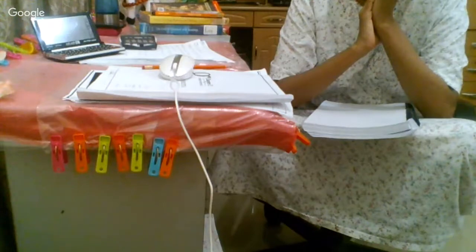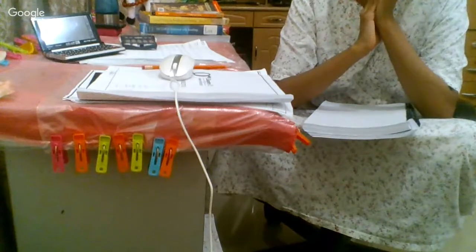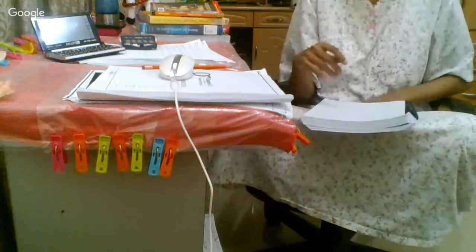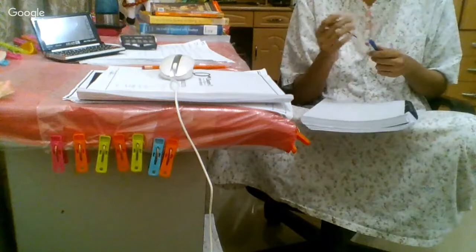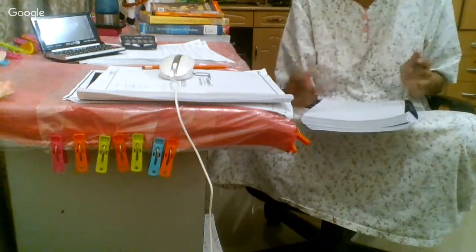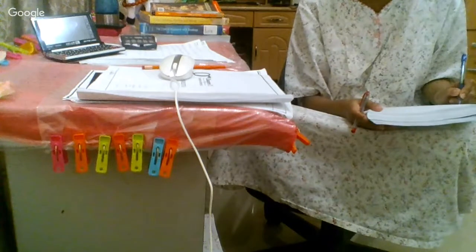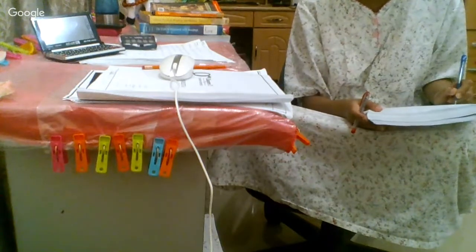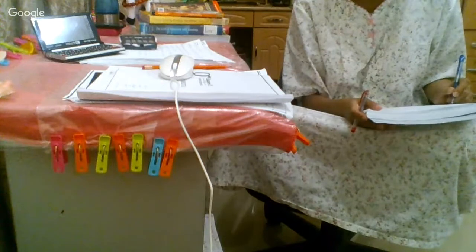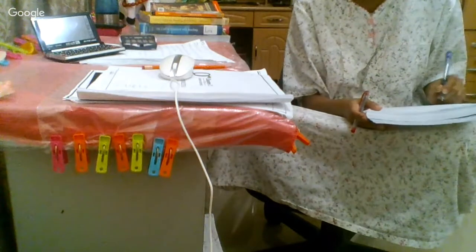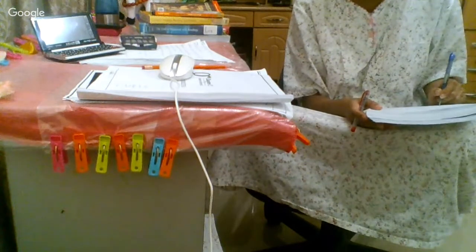So a rational function is a fraction where both the numerator and denominator are polynomials.